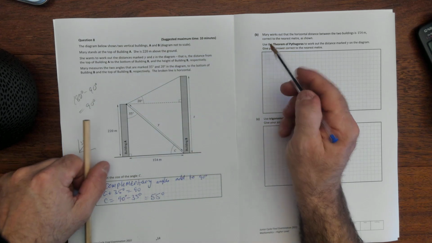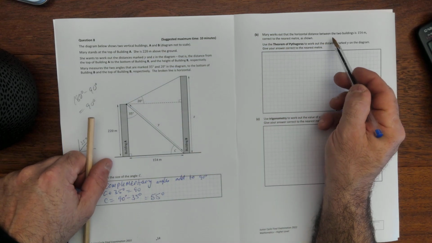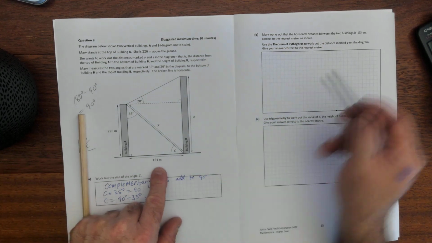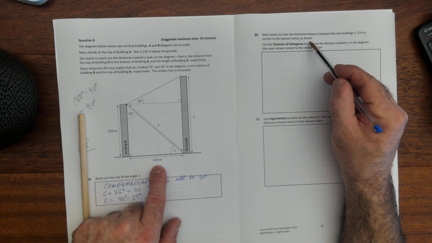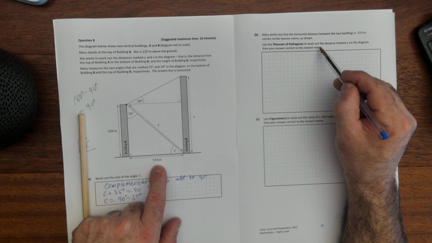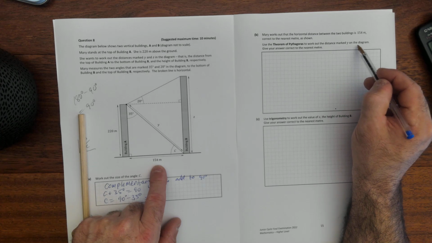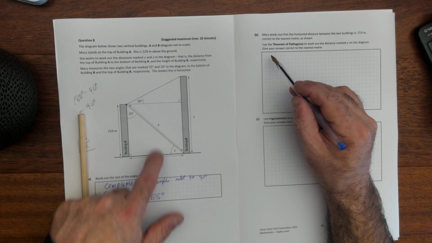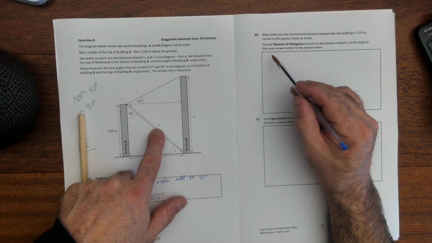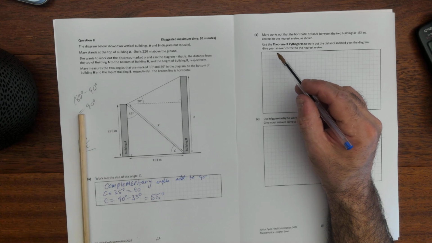Okay, Mary works out that the horizontal distance between the buildings is 154 meters, correct to the nearest meter as shown. Use the theorem of Pythagoras to work out the distance marked y on the diagram. Okay, so we have these two measures now and we're using them to calculate y.